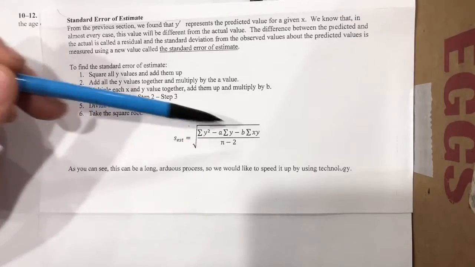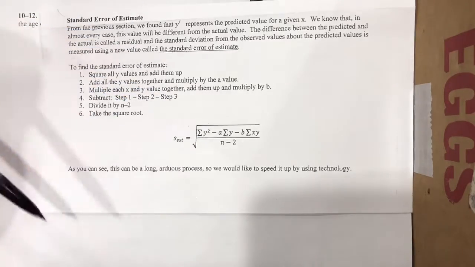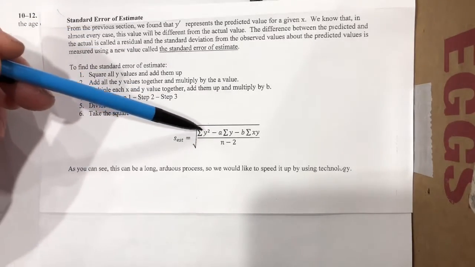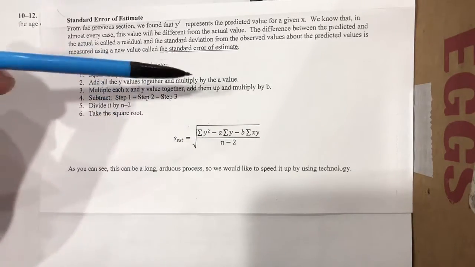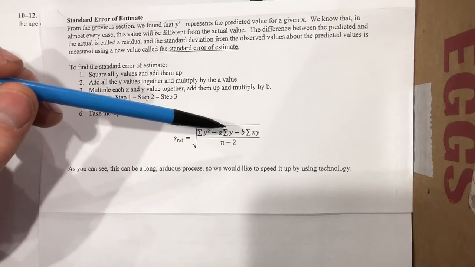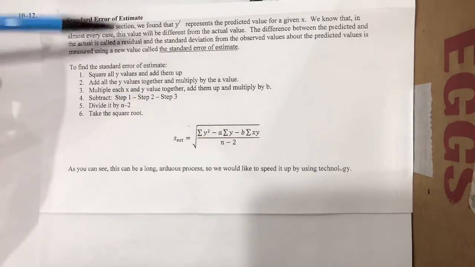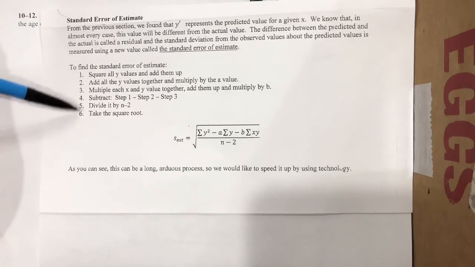Now it looks like a daunting formula. It looks like there's a lot of stuff to do here. But in reality, almost all of these numbers can be calculated on your graphing calculator. And there are some steps here that you can basically read through.